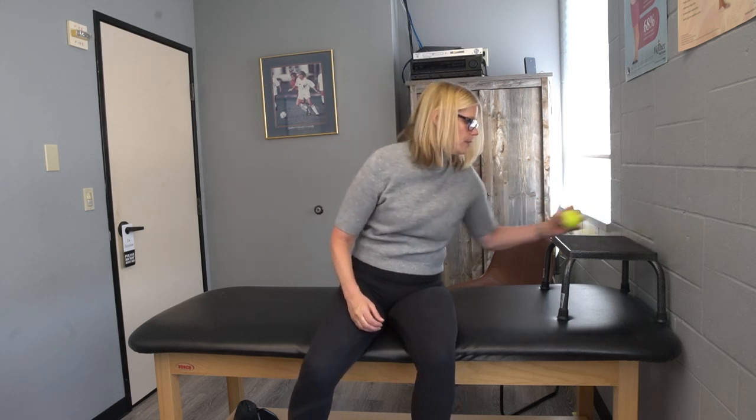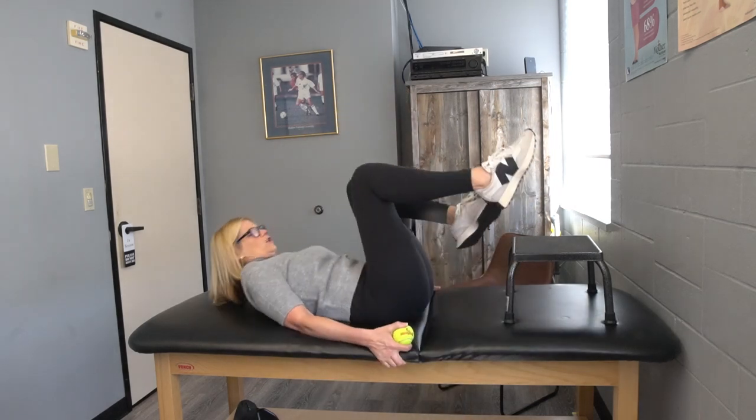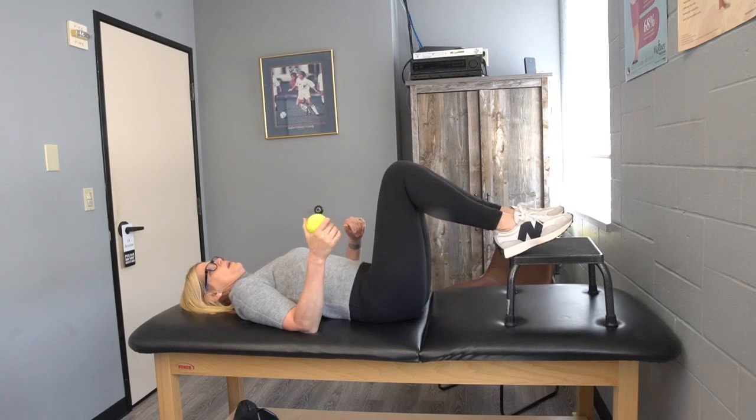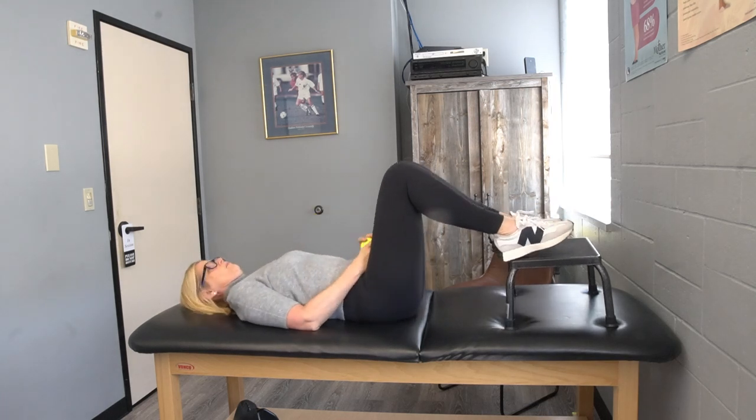Now, the next one is going to be a bridge, and I like doing this one with a step because a lot of times when you do a bridge and your feet are on the ground, you're going to get your hamstrings involved a little bit more, and we really want to get our hip extensors involved. So we're going to lie on our back and put our feet up on the step.